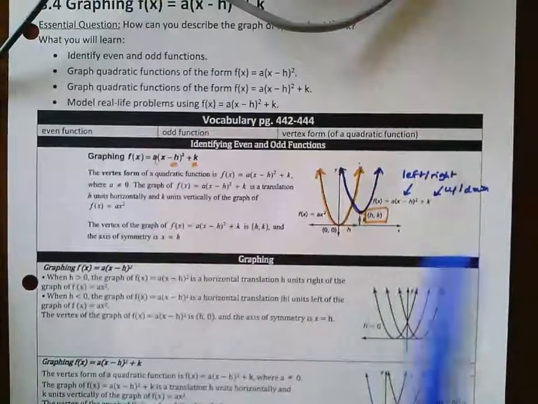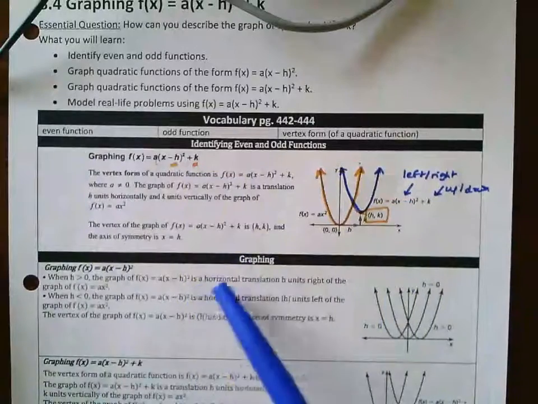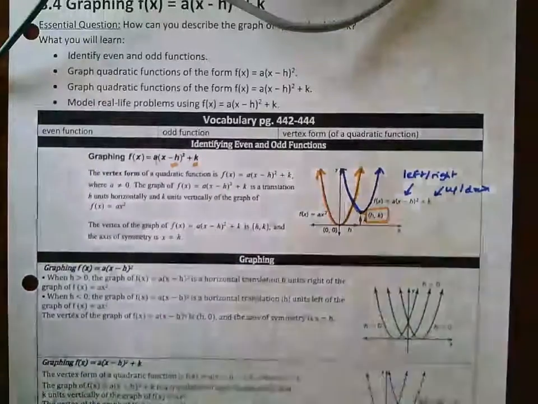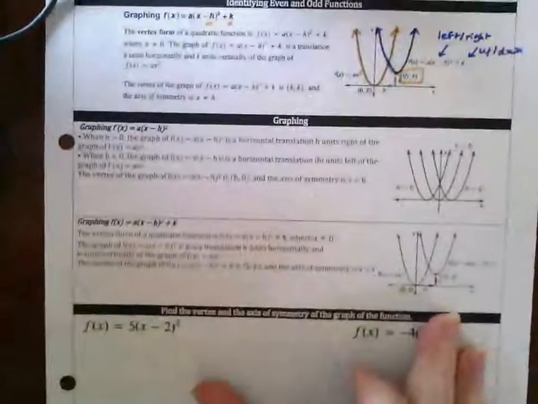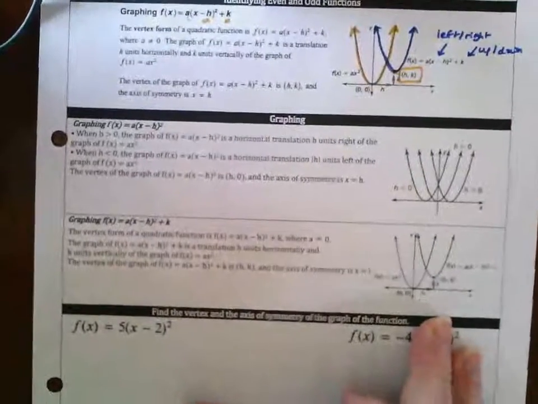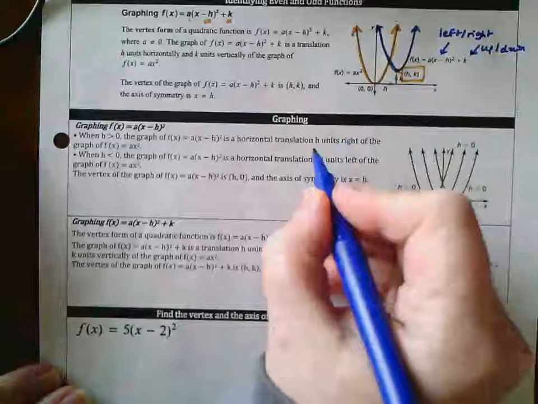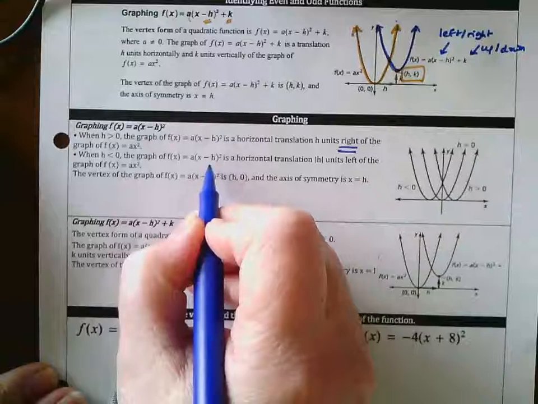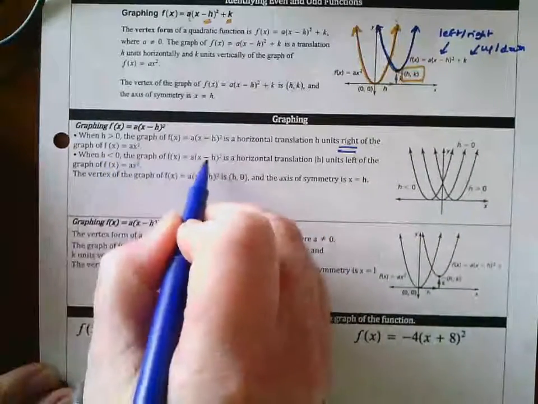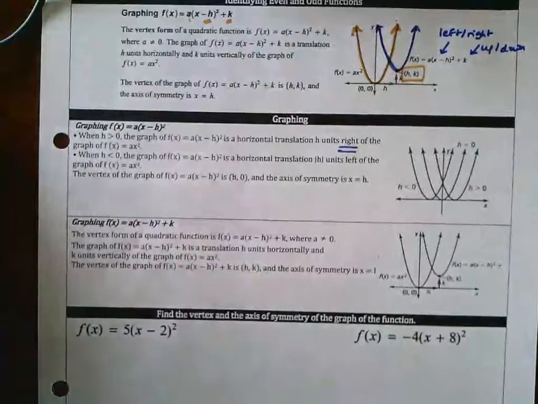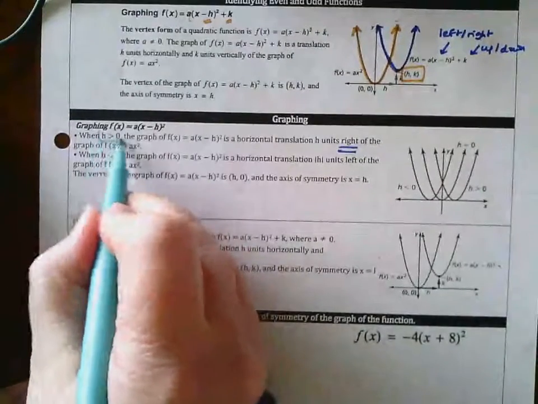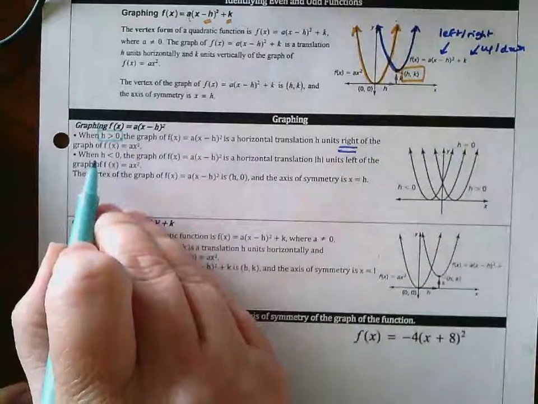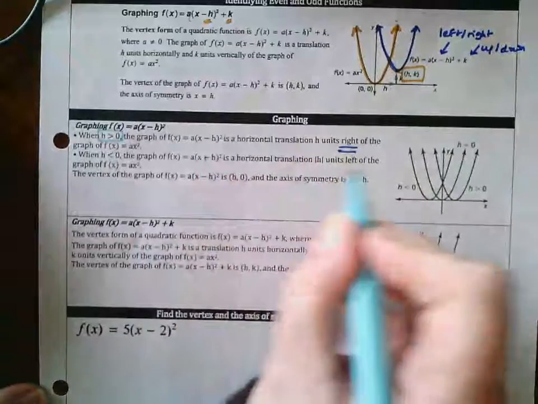So you're either moving it from side to side, which is what we call a horizontal translation, or up and down, which is what we call a vertical translation. So that's where those come from. If you take a look at these graphs right here, a horizontal translation to the right comes from this number right here. But if you're going to the left, then h is actually less than 0, which makes this a plus. So I'm going to repeat that. If h is bigger than 0, you're going to go to the right.